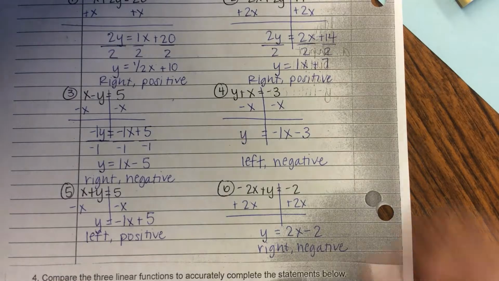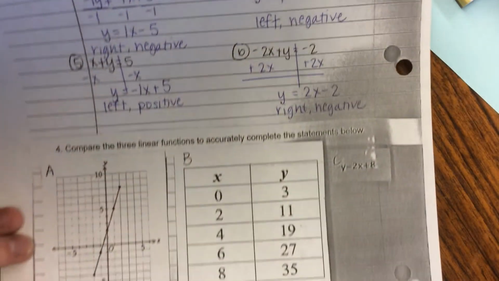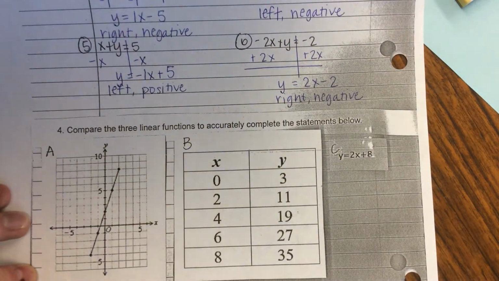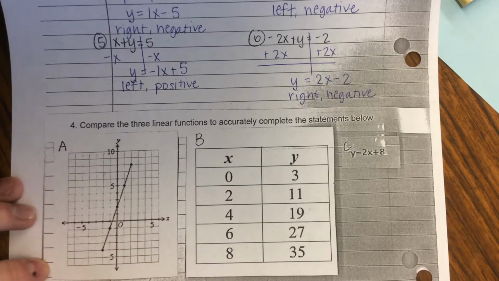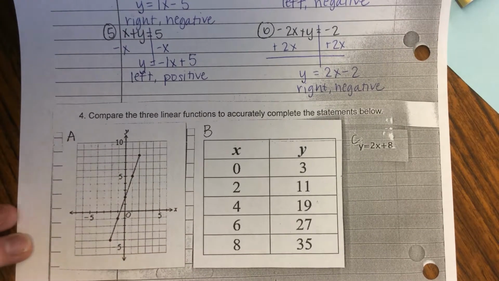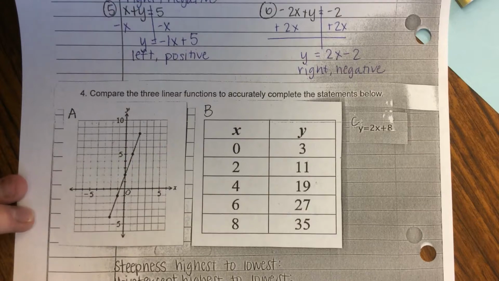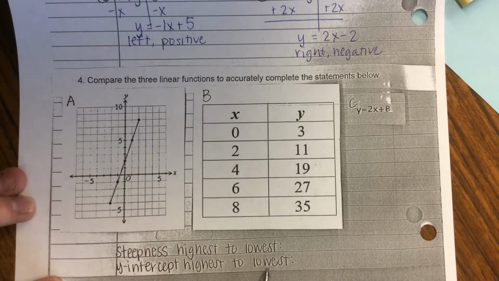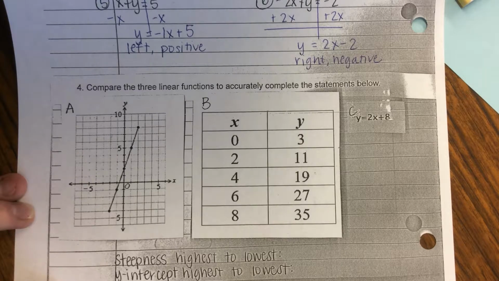Okay. And our very last question says compare the 3 linear functions to accurately complete the statements below. So we needed to, as our question says, it's going to say steepness from highest to lowest and the y-intercept from highest to lowest. Okay? So I would have done our y-intercept first. I think it was the easiest. It was probably easiest for you guys to find out.